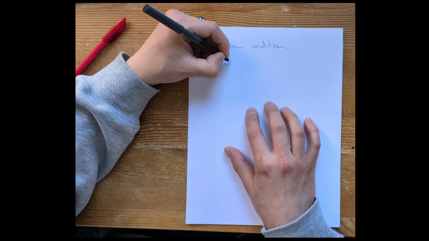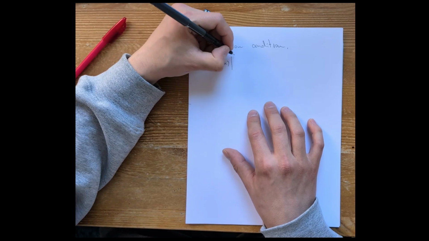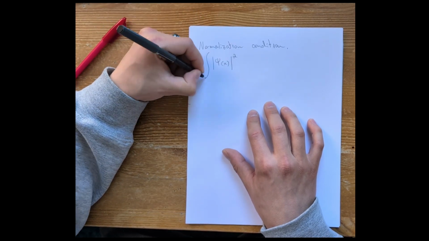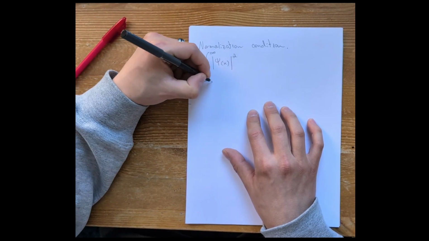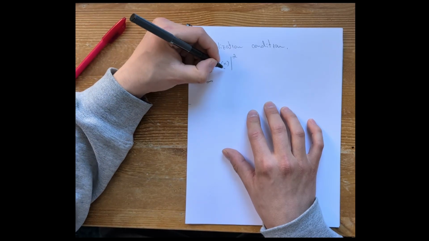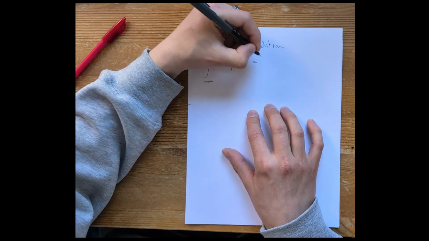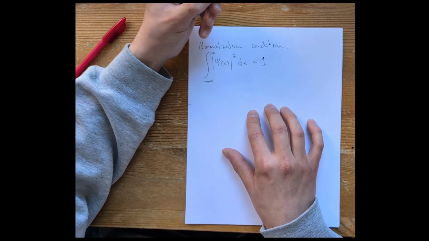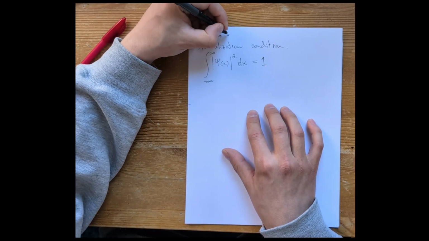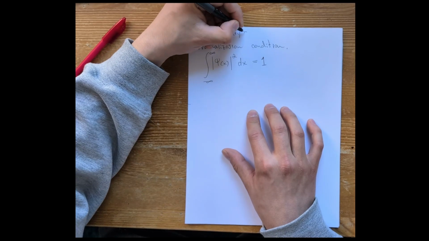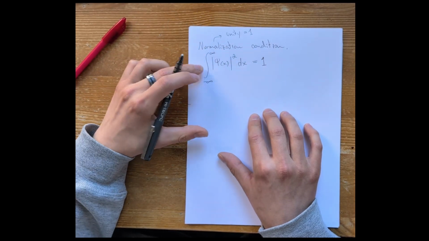And what it says is if you take the absolute value of the wave function, you square that, you integrate that over the entire space that you're working with. So in this case, it is space x, integration over x. All of this equals 1. So this is normalization, and sometimes you can see this as unity. Unity normally means 1. This is important.